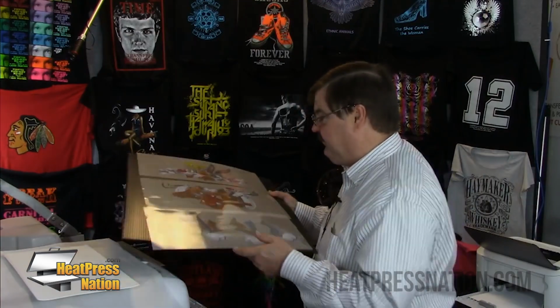Well, now with the iSplit application, we've created a design that will work on these extra large garments even with the small printer. So let's get started producing these and see what we get.